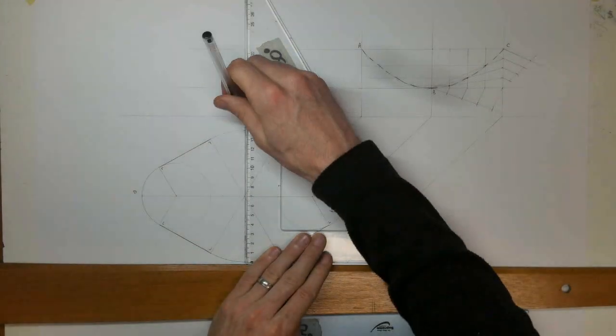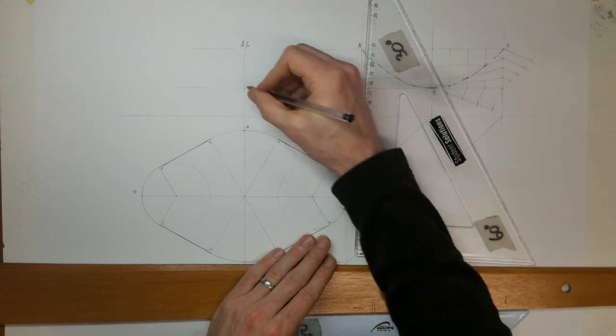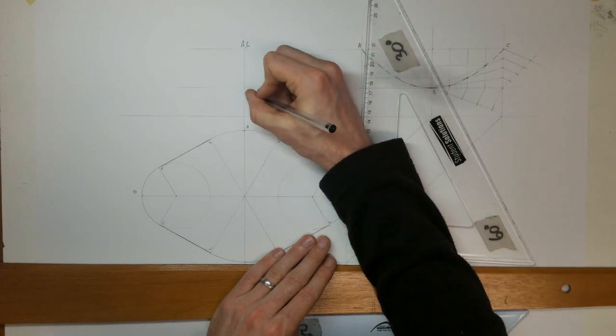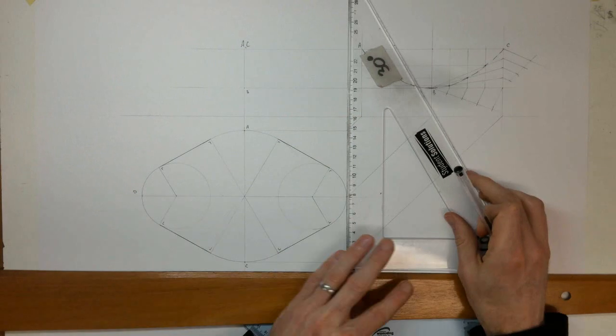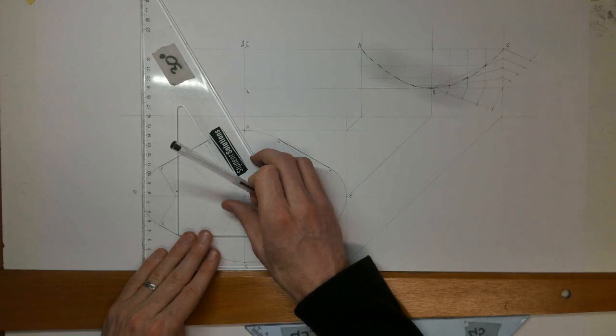It's AC. This is point B. And we can find E on the ground, D on the ground.